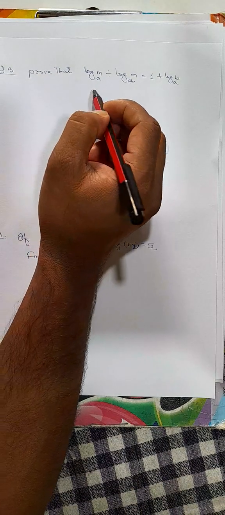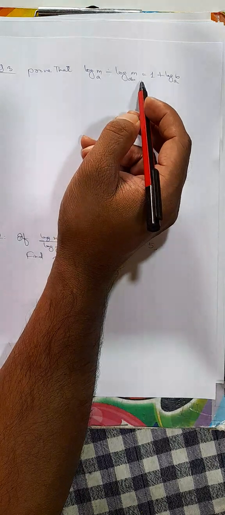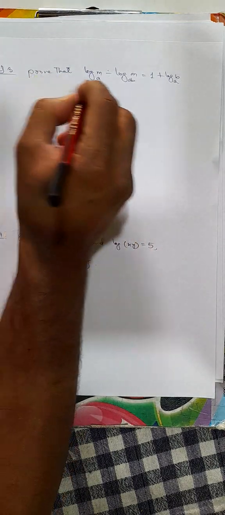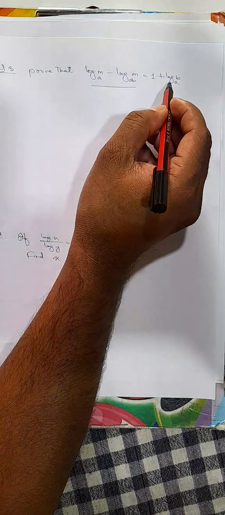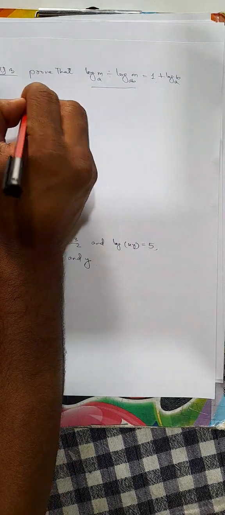Now let us solve this question. Prove that log m to the base a divided by log m to the base ab equals 1 plus log b to the base a. We have to prove that the left hand side equals 1 plus log b to the base a, the right hand side. So let us solve the left hand side here.